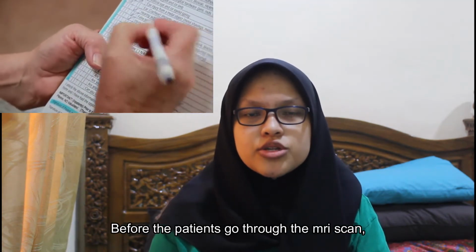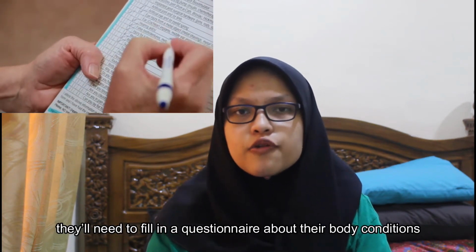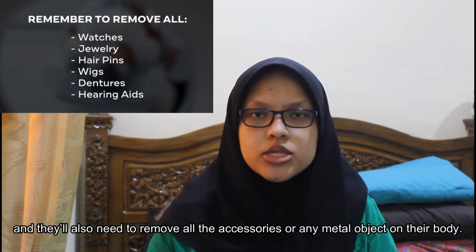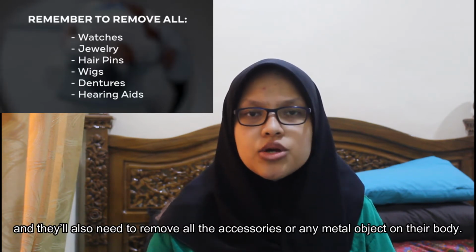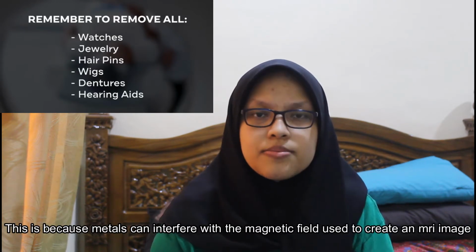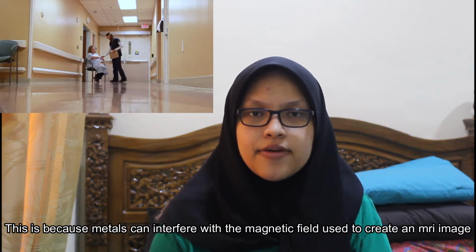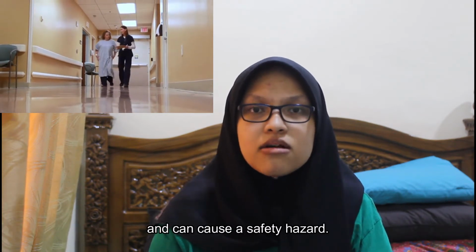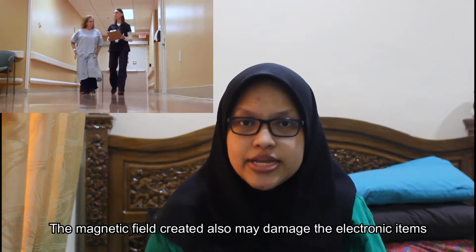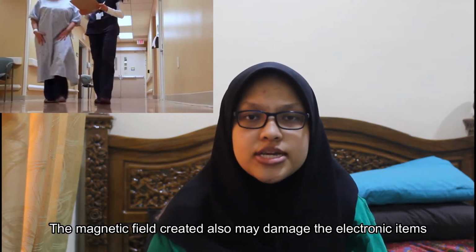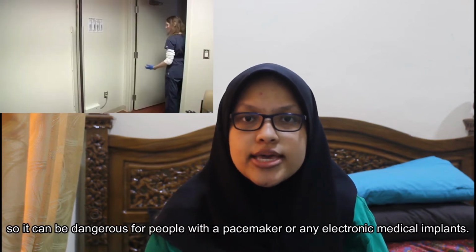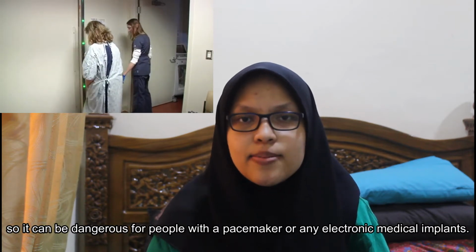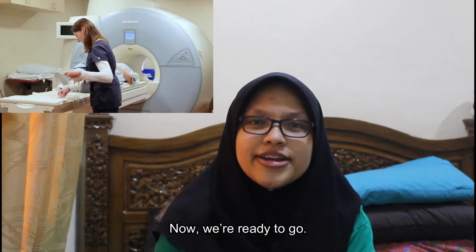Before the patient goes through the MRI scan, they will need to fill in a questionnaire about their body condition, and they will also need to remove all accessories or any metal objects on their body. This is because metal can interfere with the magnetic field used to create an MRI image and cause a safety hazard. The magnetic field created also may damage electronic items, so it can be dangerous for people with a pacemaker or any electronic medical implant. Now we are ready to go.